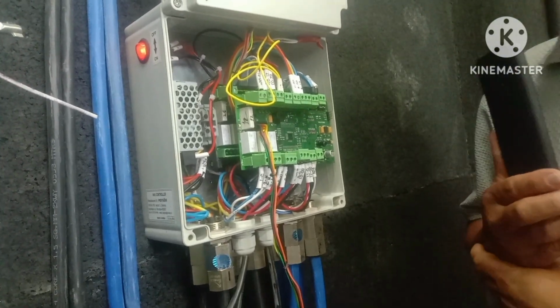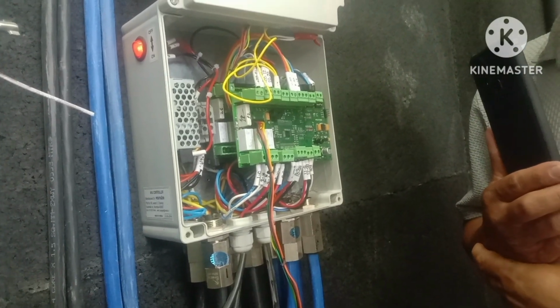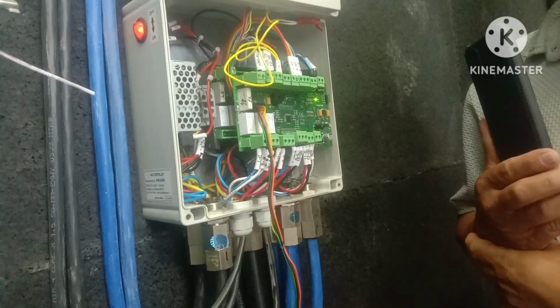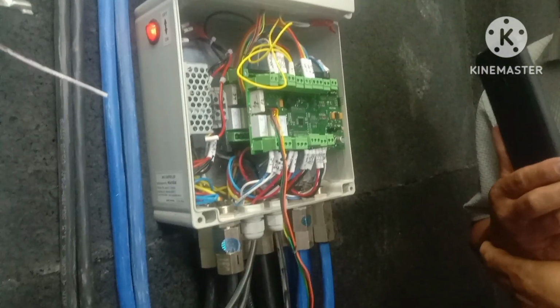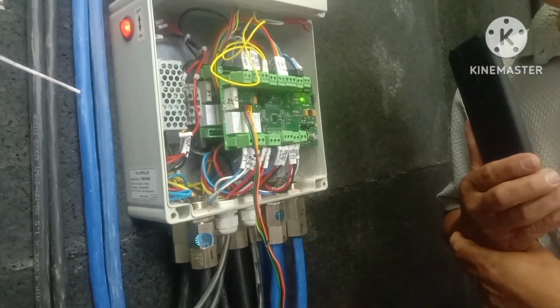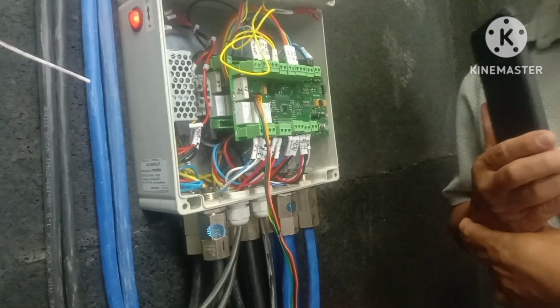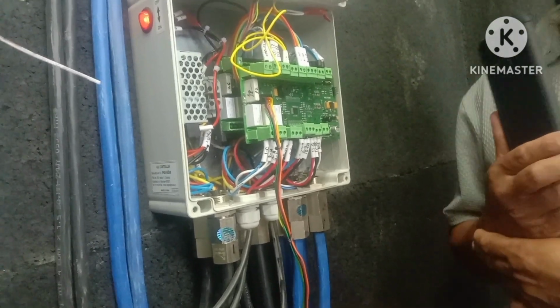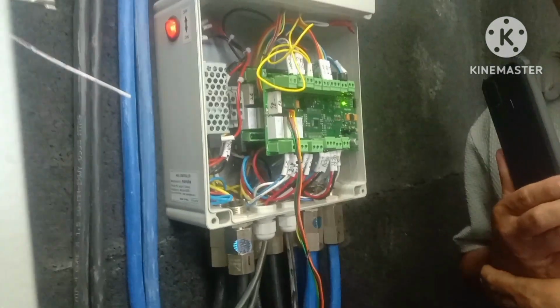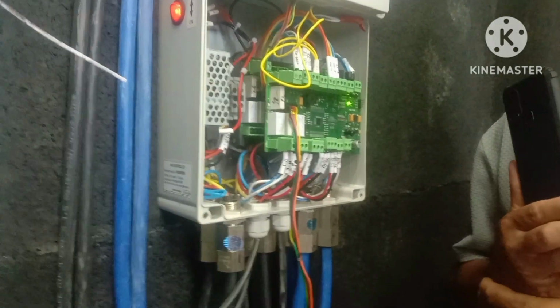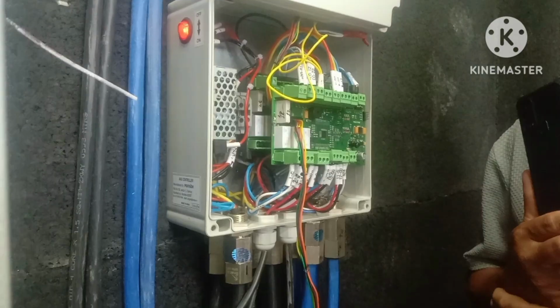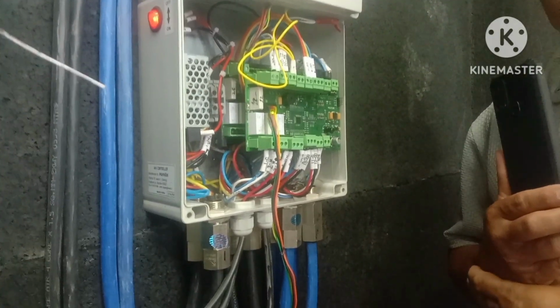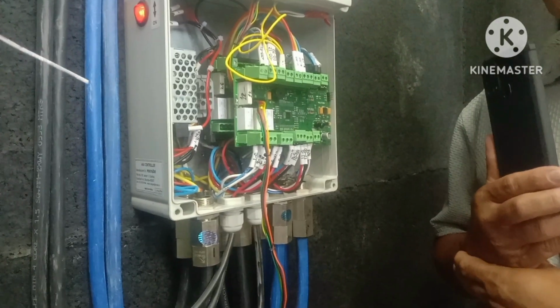So at first we will not go with swapping the card. First we will troubleshoot the issue, basically what the issue is first. If it is regarding the temperature sensor, then we will check whether we are getting the values from the temperature sensor or not. Is the fault at the field end device or at the controller end?